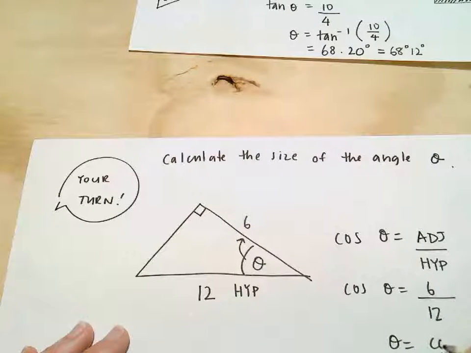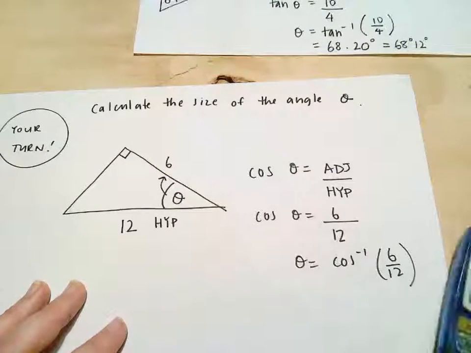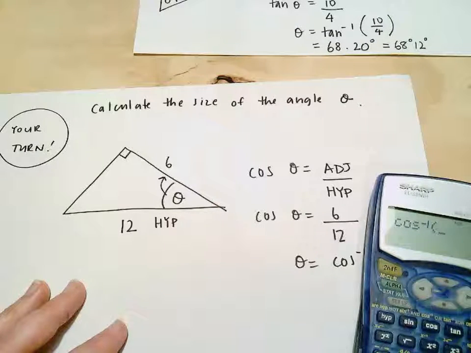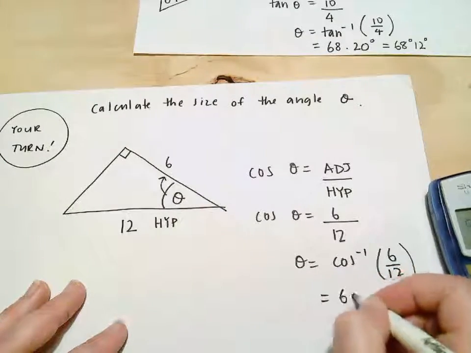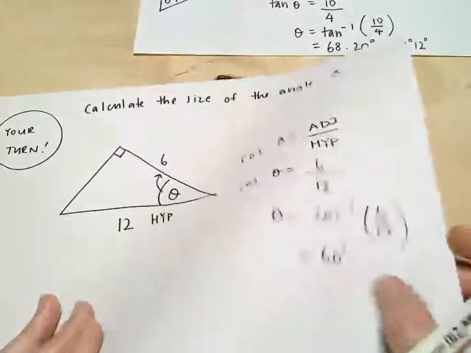Using my inverse function, the inverse function of 6 over 12. Cos to the minus 1, I'm just typing this in here, 6 fraction 12, close brackets, gives me spot on 60 degrees. Okay, hopefully you got that one correct.